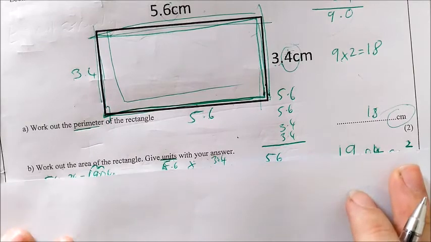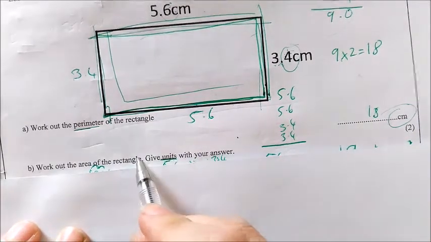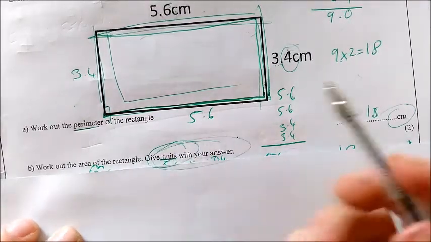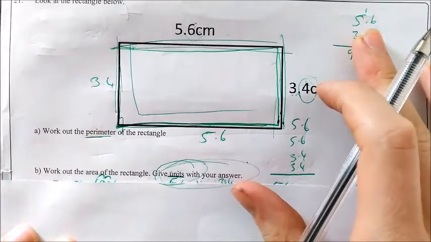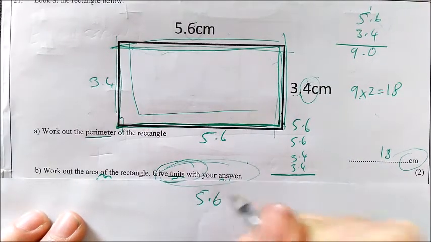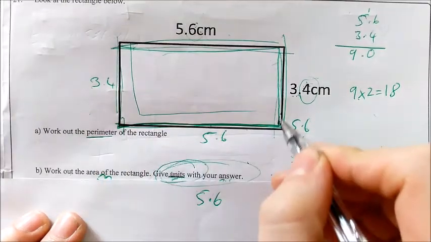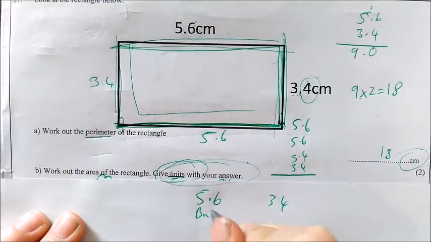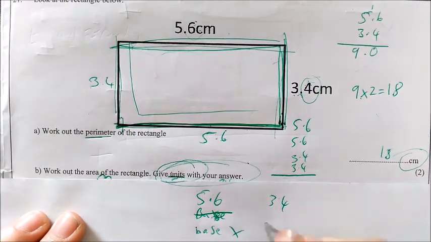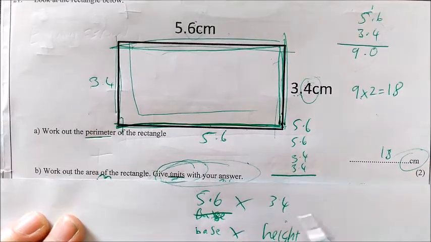And then finally, question 21b, I've got to work out the area of the rectangle. Give units with your answer. So we need to give units with our answer. Now, for 5.6 and 3.4, for the area, we do the base times the height. So I'm going to do 5.6 times 3.4.